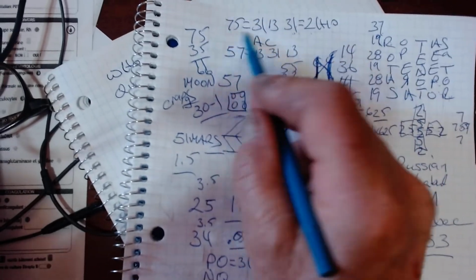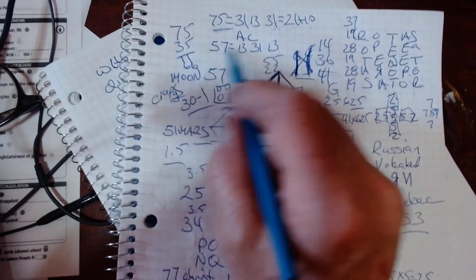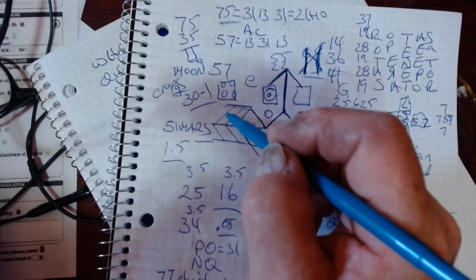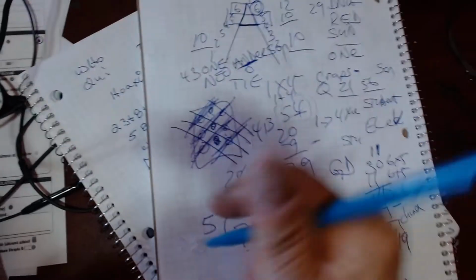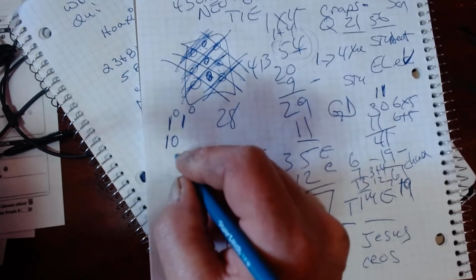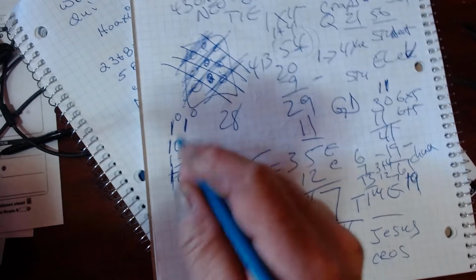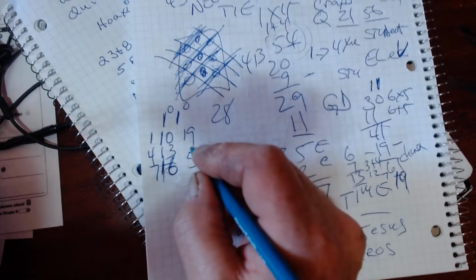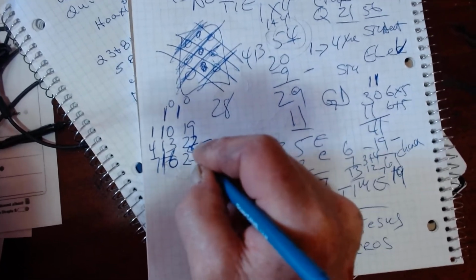31, 13, 31, 75. 13, 31, 13, 57, 57, 75. Electric company, 3 and 5. Electric company here in Quebec. Now we go to 3 and 5 and 5 and 3 to make it a perfect 10. You see, I like to go to 10, and then I like to go to 13, and then I like to go to 16. I wouldn't always do it that way. I would actually go 1, 4, 7. Or I would go 19, I would go 22, and I would go 23.